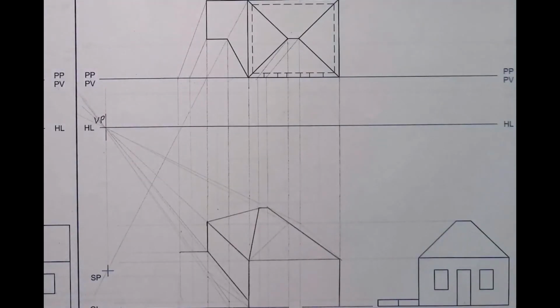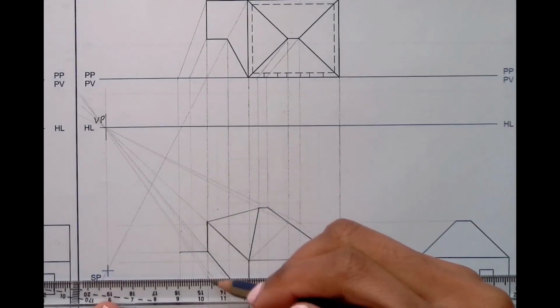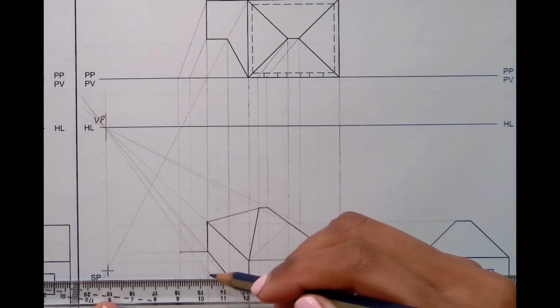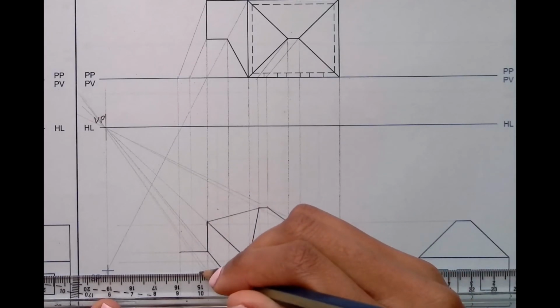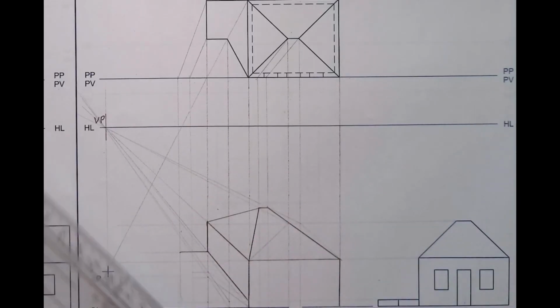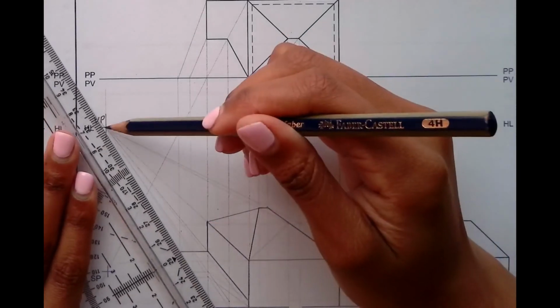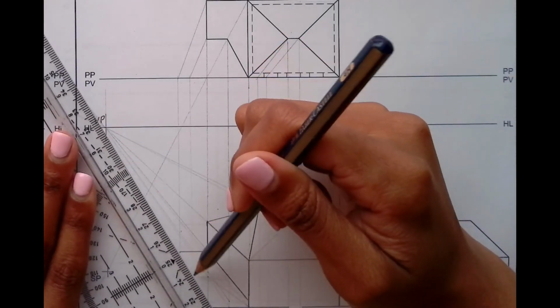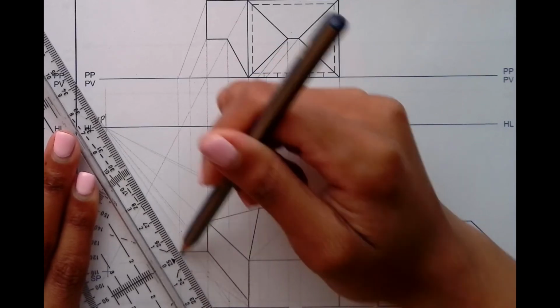And I will take these 2 points to that line. And then the last point that is left is to take these to the vanishing point and then get my piece there.